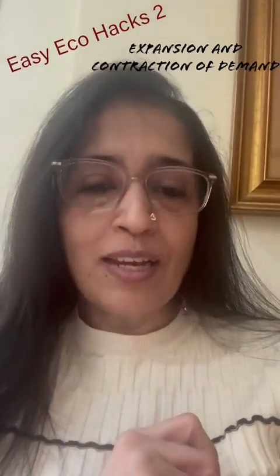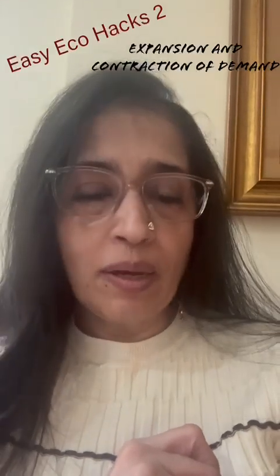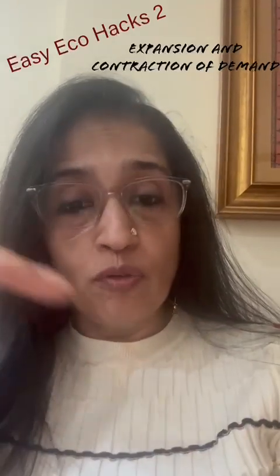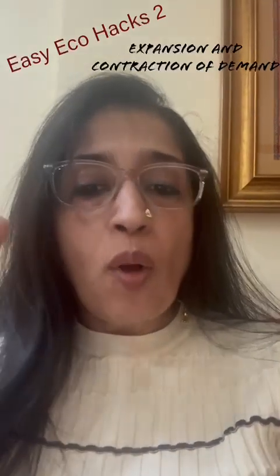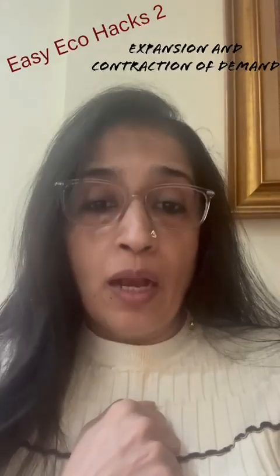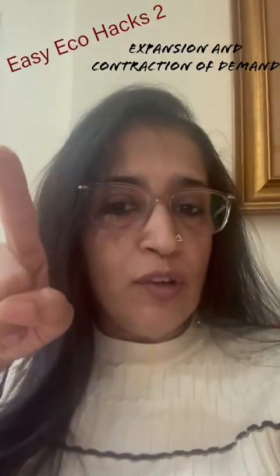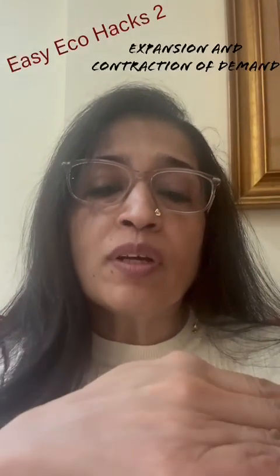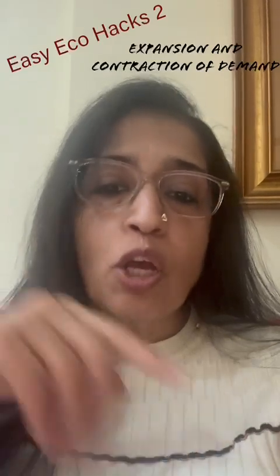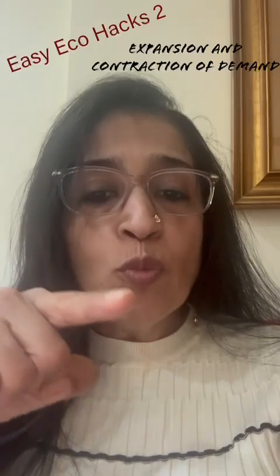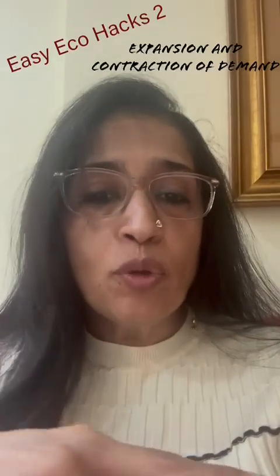Let's first understand movement along a demand curve. If you have a demand curve and you know it is a downward sloping curve, on the y-axis you have price and on the x-axis you have quantity, and it's a downward sloping curve, right? Now, when the price of the commodity falls on the y-axis, you demand more of the commodity on the x-axis. So it is a movement down the demand curve. And when you move down the demand curve, quantity is going to increase.